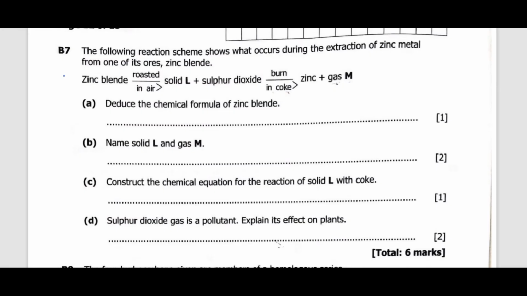So before we look at the questions, let's look at this equation. So the reaction of zinc blends with this one. So zinc blend has this chemical formula. So it's zinc sulfide plus oxygen will give us zinc oxide plus sulfur dioxide.